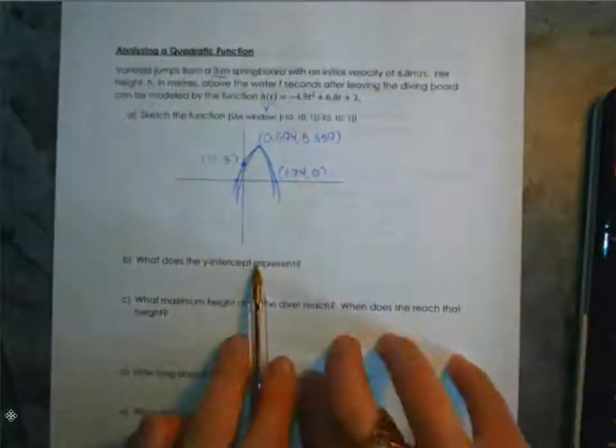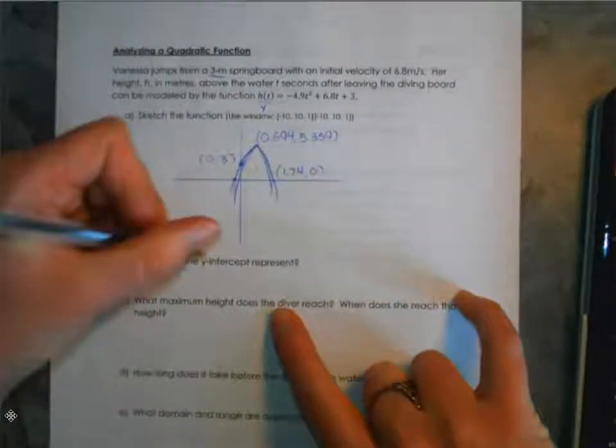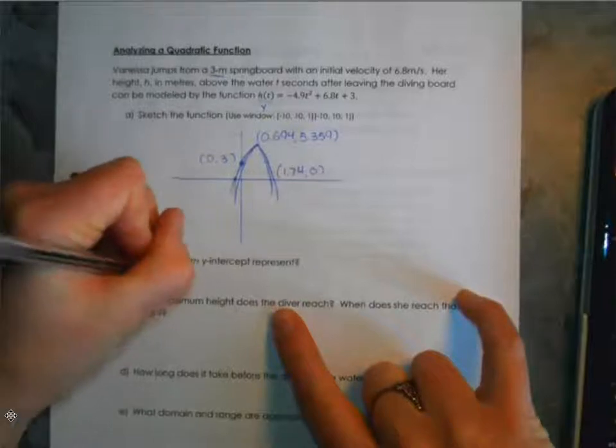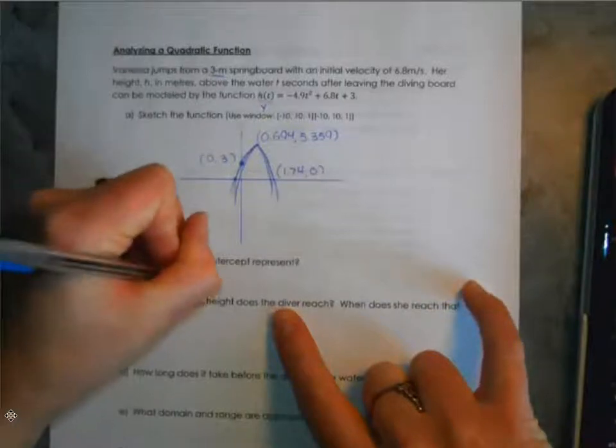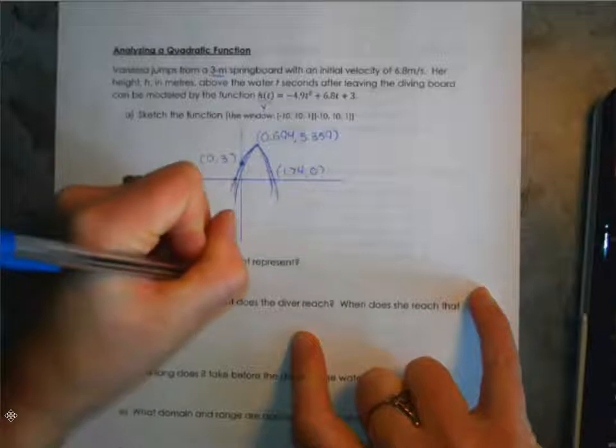So what does the y-intercept represent? It's basically the height of the springboard. Height of springboard.